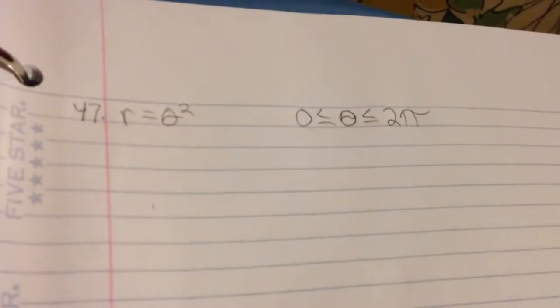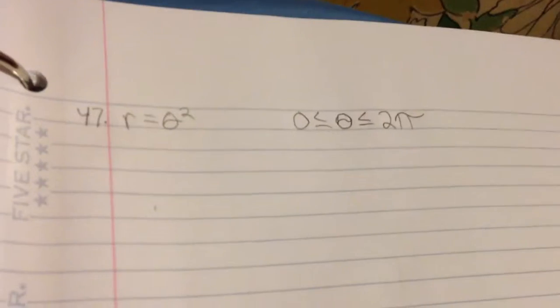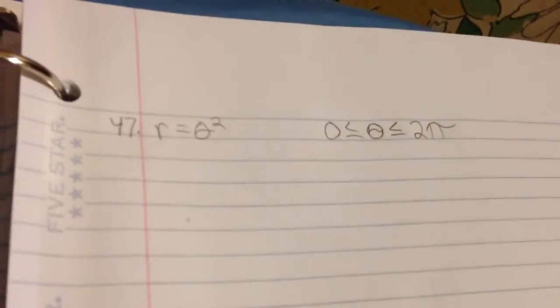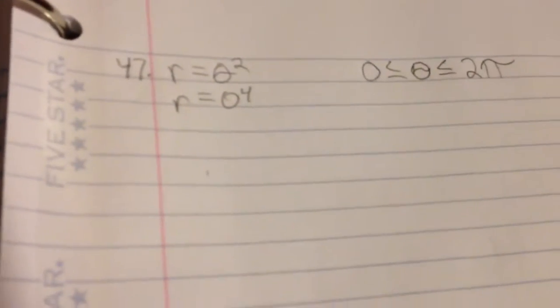Now the first thing we're going to do is square our radius. Easy, that's theta to the 4th.